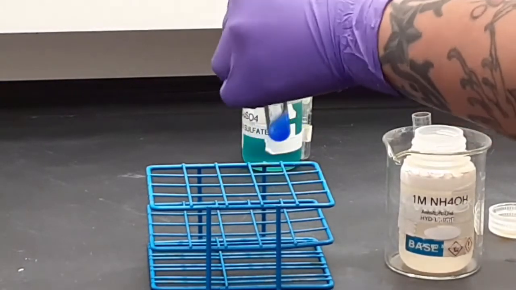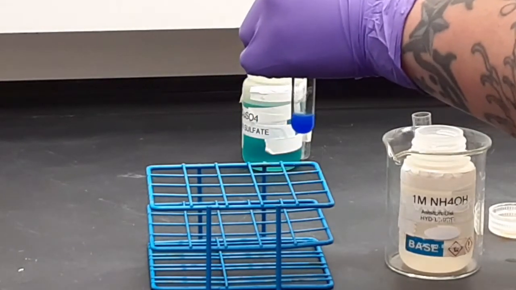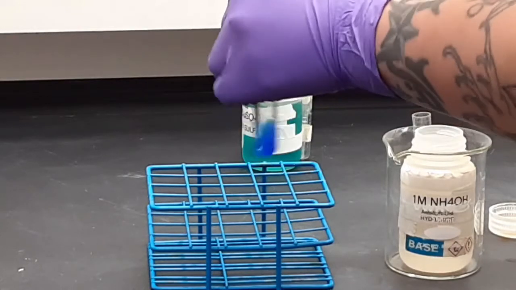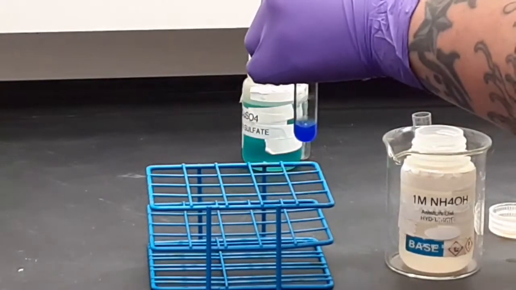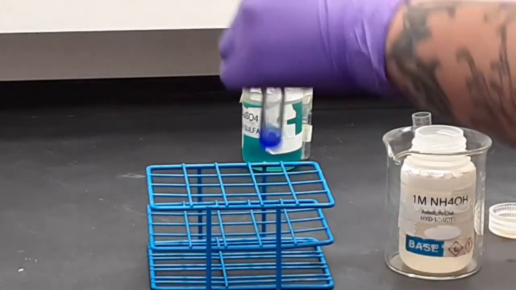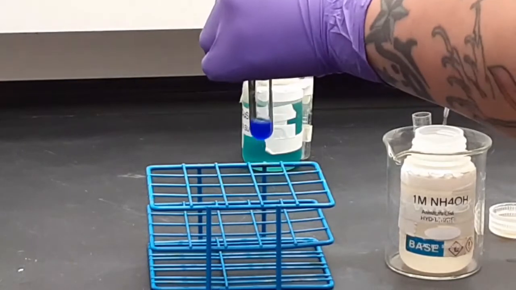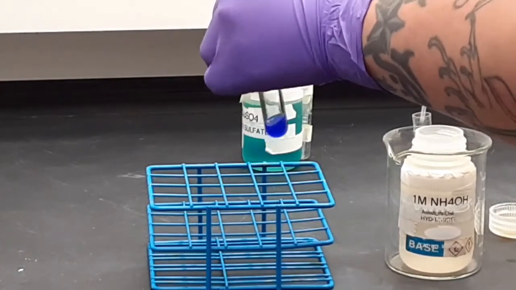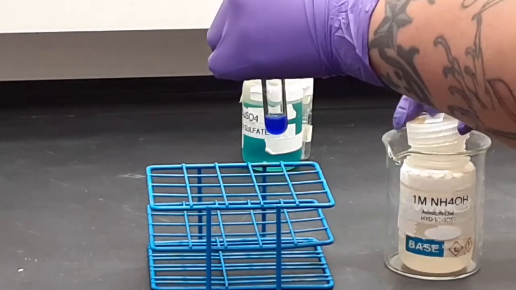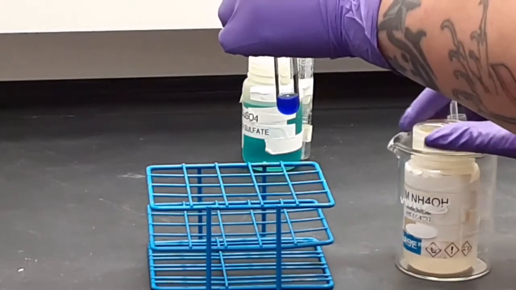Entering into the third color change. Heather is satisfied with this color.